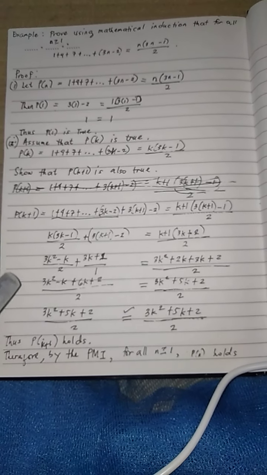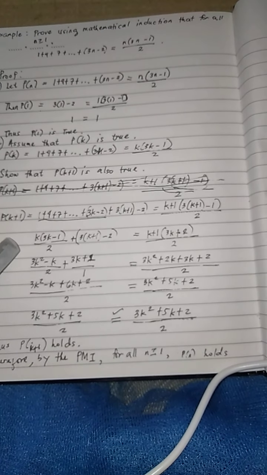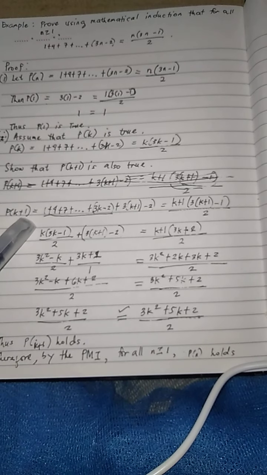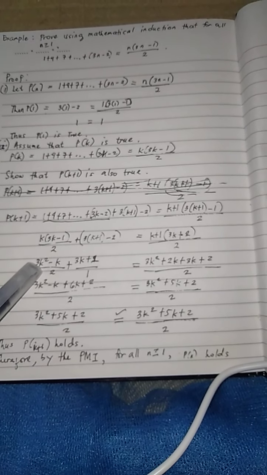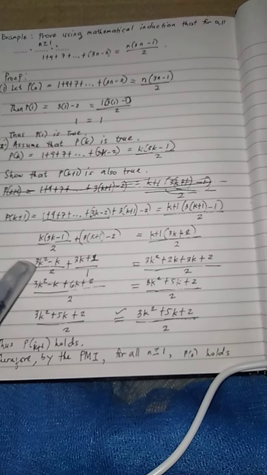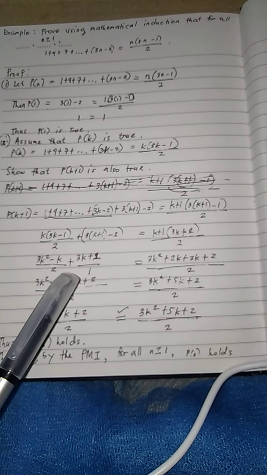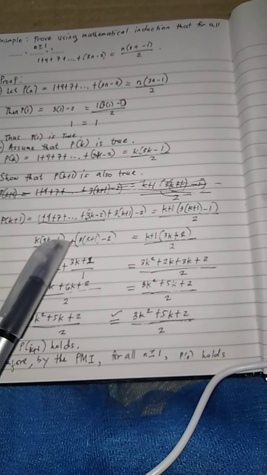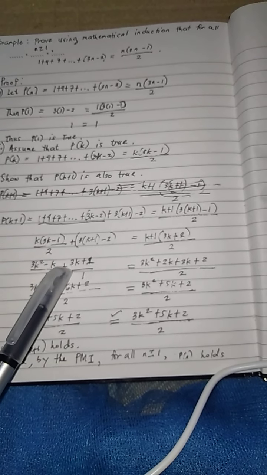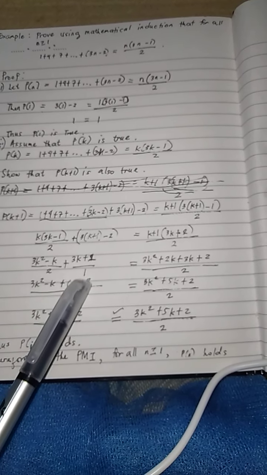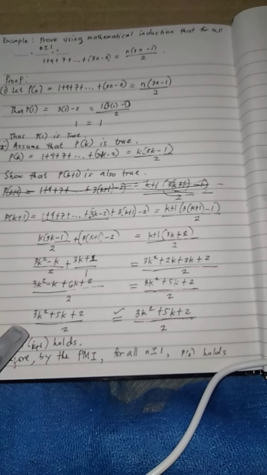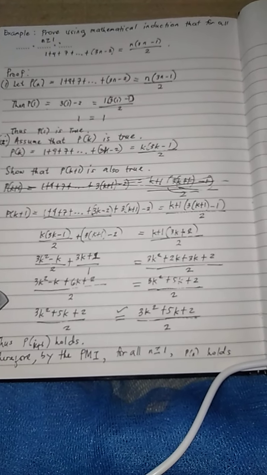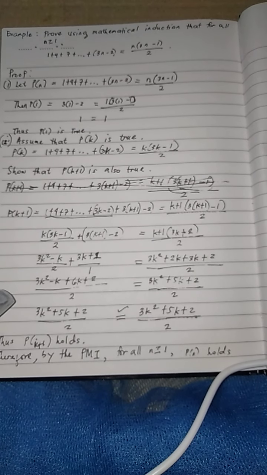Here we multiply, using the distributive property, k times 3k, that's 3k squared. K times negative 1, that's negative k, over 2. And then, on the other term, 3 times k, that's 3k. 3 times 1, that's 3, minus 2, that's positive 1, over 1. Okay, we put it over 1 because we will be finding the LCD.